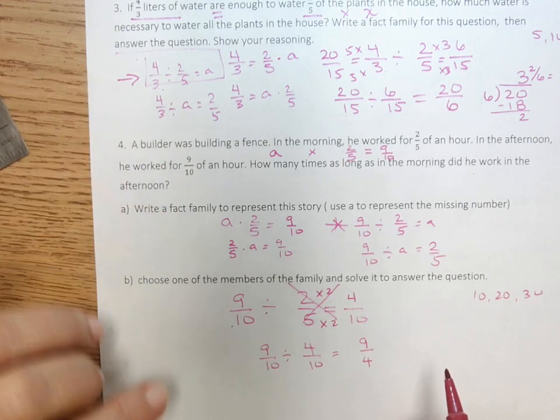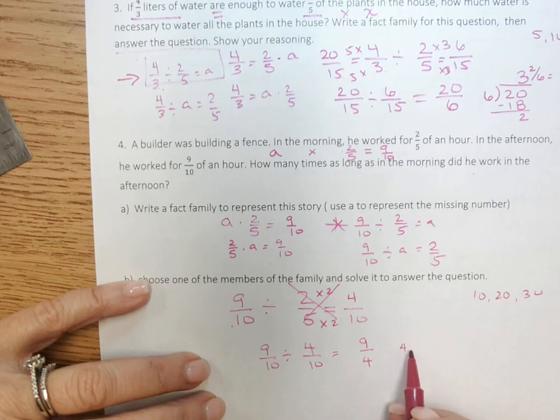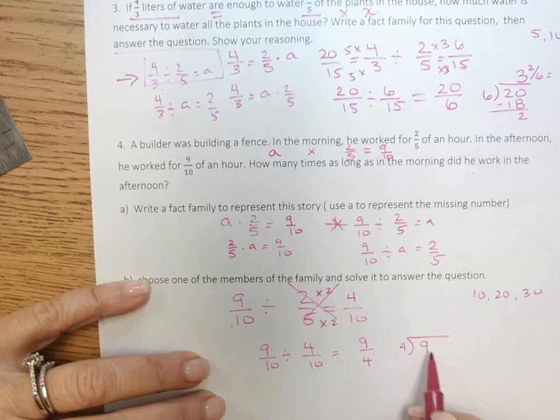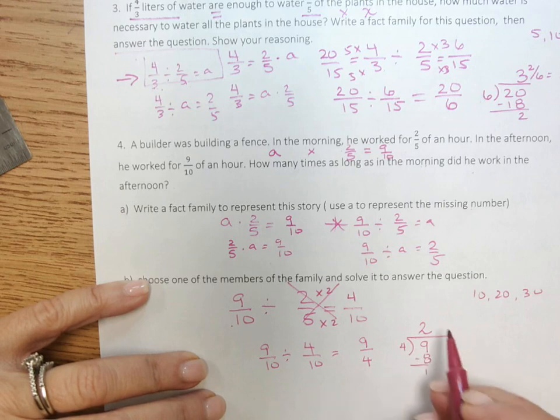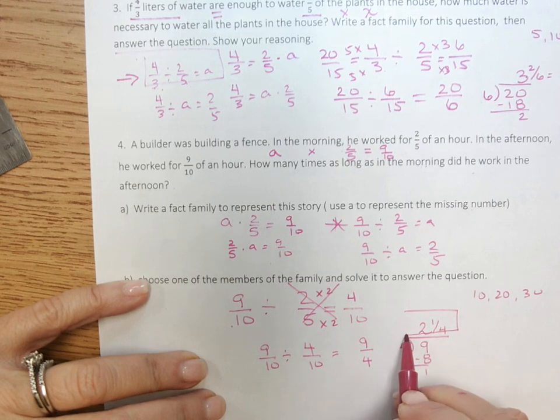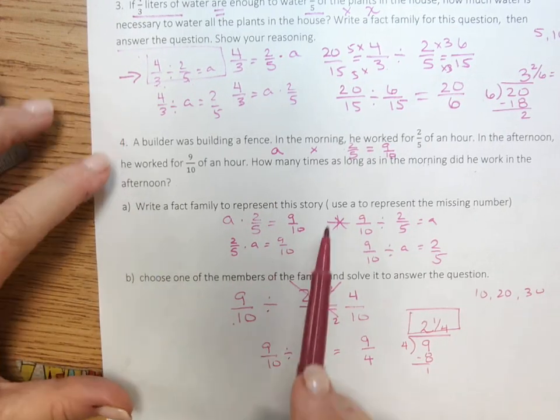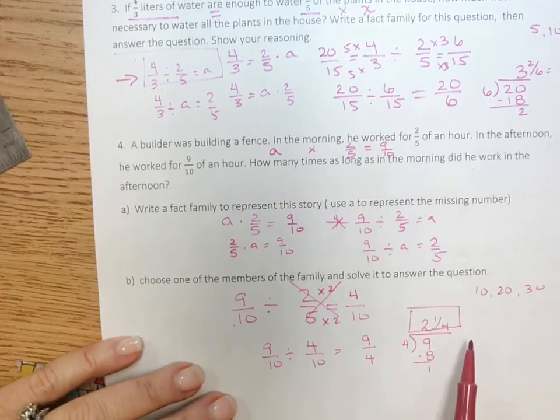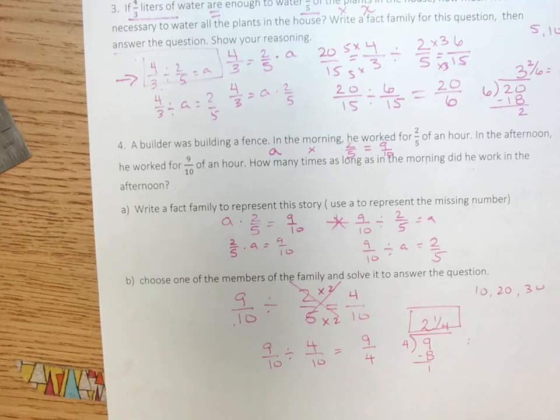And if I wanted to change that, I could do all fractions mean divide, write the denominator outside. It's going to be 2 and 1/4. So the answer was, how many times as long? 2 and 1/4 times as long as the afternoon, as the morning.